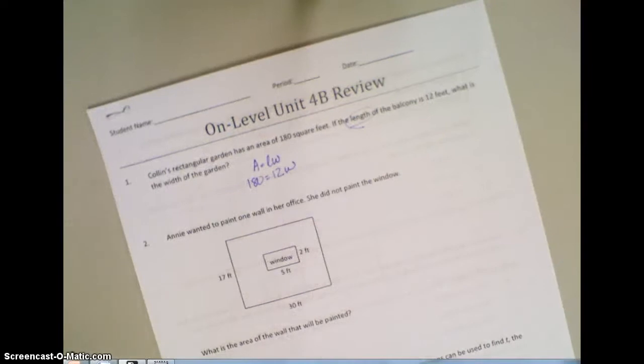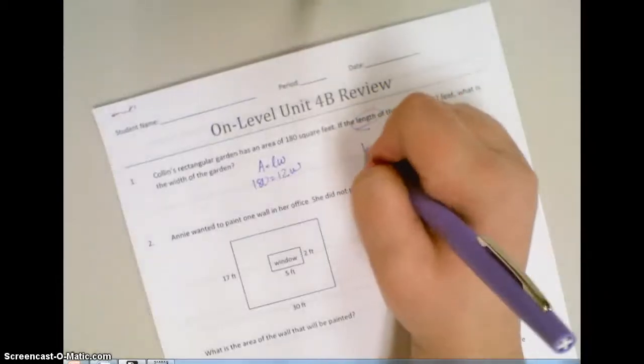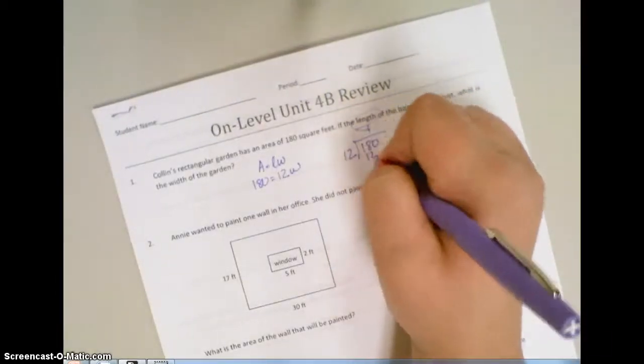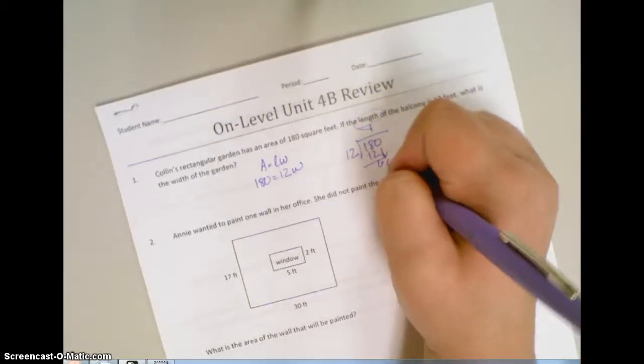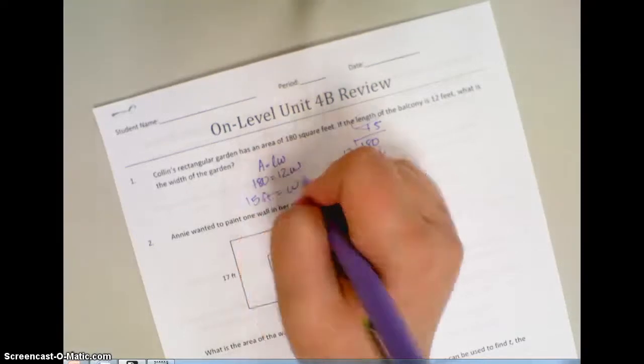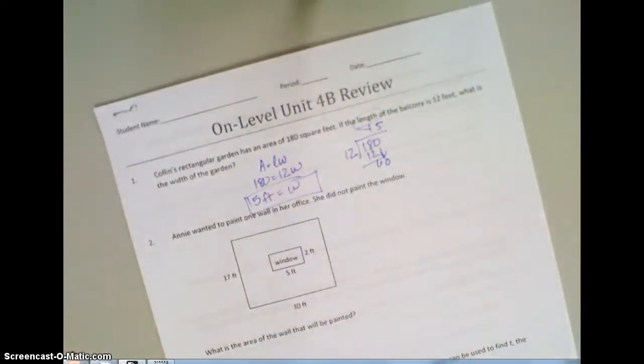So how can I do kind of the opposite to find out what W would be? Bella? I could do 180 divided by 12. 12 goes into 18 once, and I would get a remainder of 6. 12 goes into 60 5 times, so the width would be 15 feet. Okay, make sure y'all can see that.